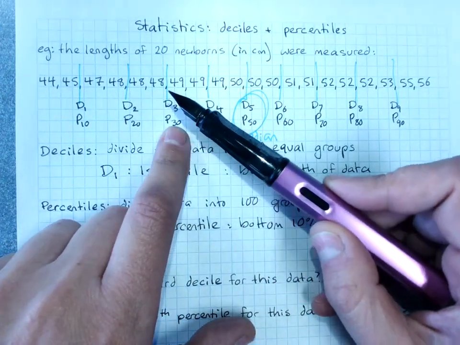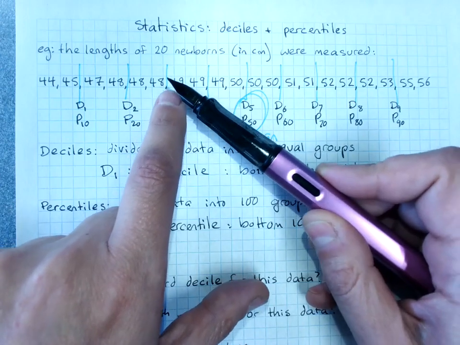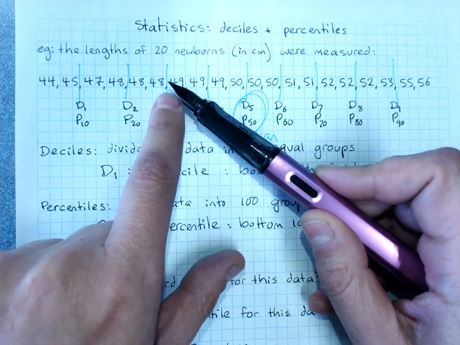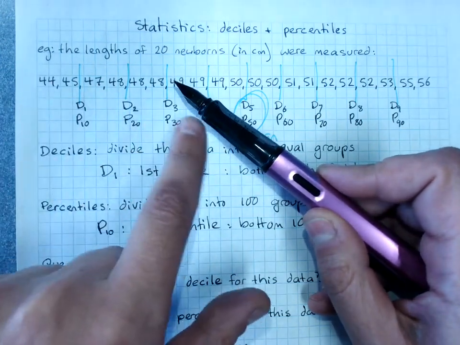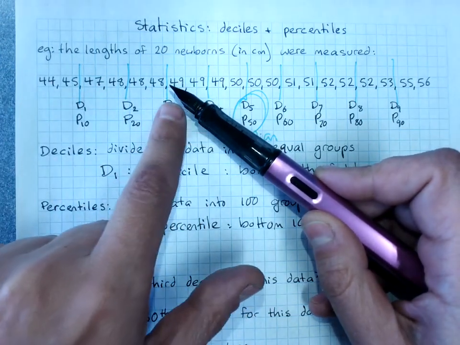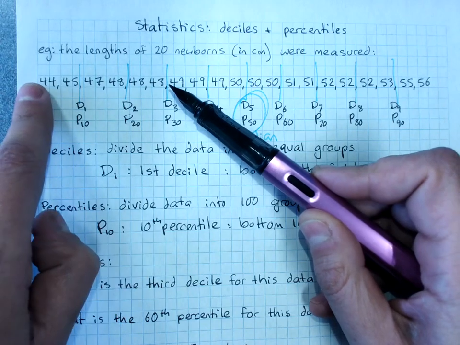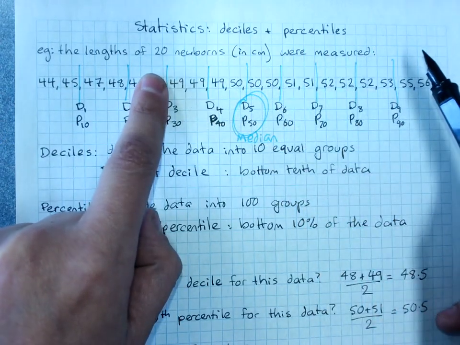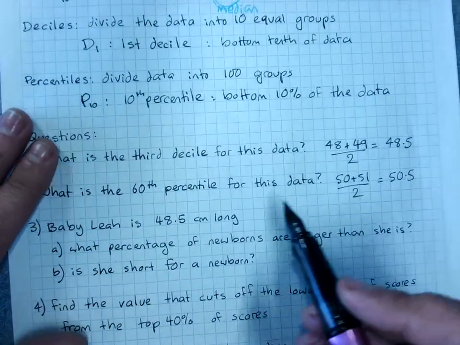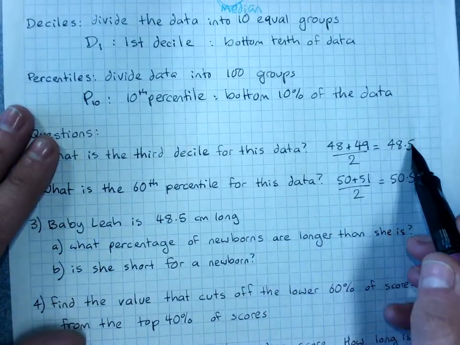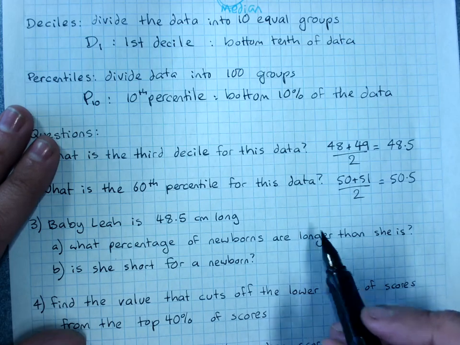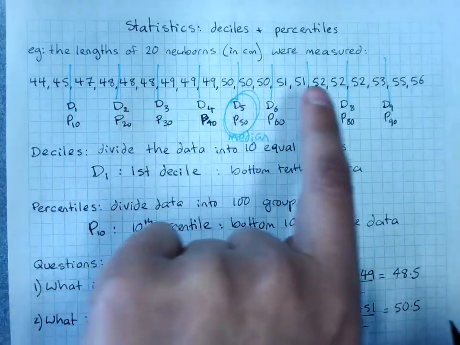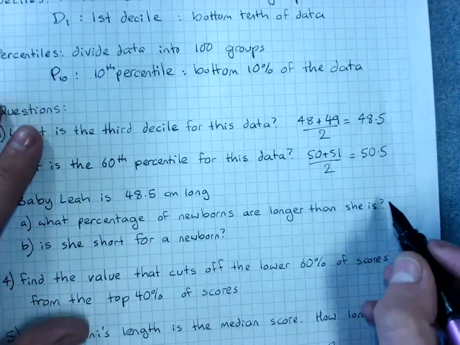What that means is, if a child is 48.5 on the 30th percentile or the third decile, 30% of newborn babies are shorter than she is, and the remaining 70% are longer than she is. So we've found that it's the third decile or the 30th percentile. So 30% are shorter, 70% are longer.